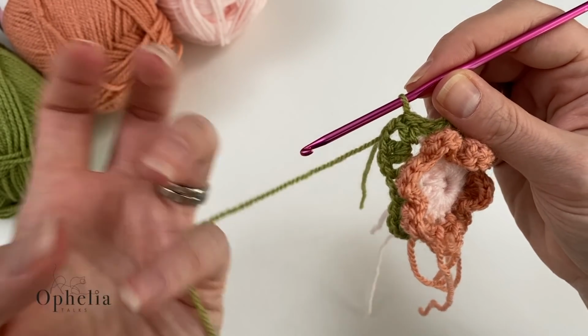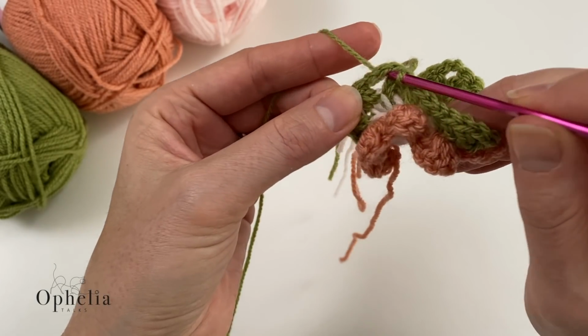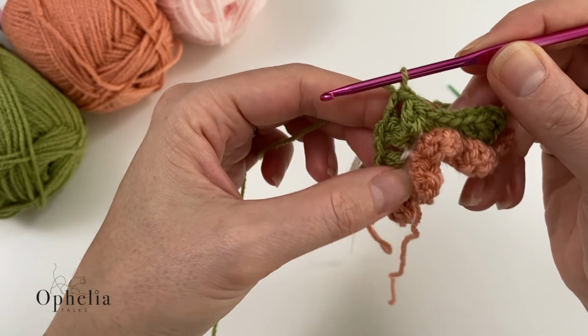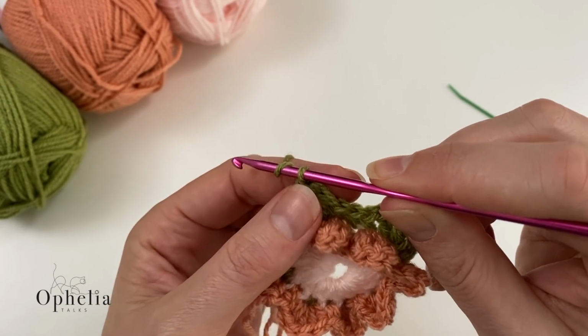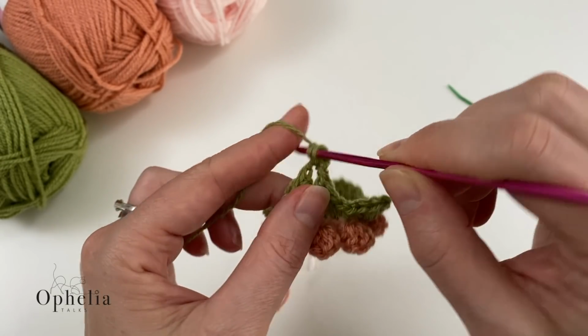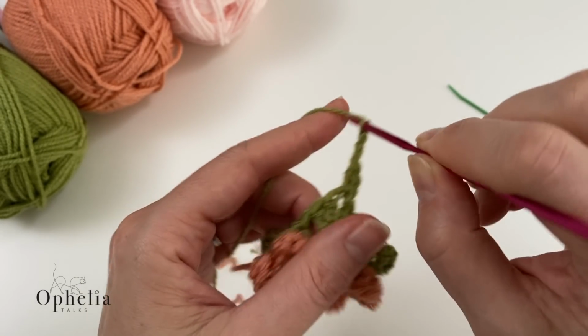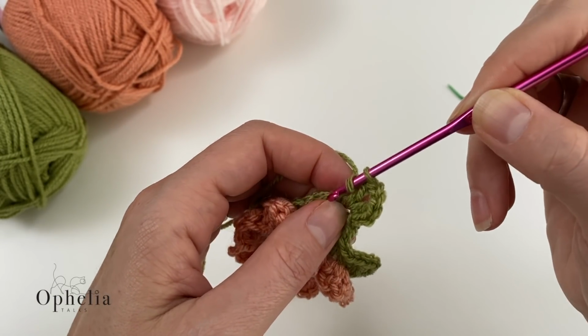Now this time we are not going to cut off the yarn, but what we are going to do is slip stitch into the corner space there. That makes it a lot easier. We are going to get started with a corner of 2 chains, then 1 double crochet, 2 chains and 2 double crochets.